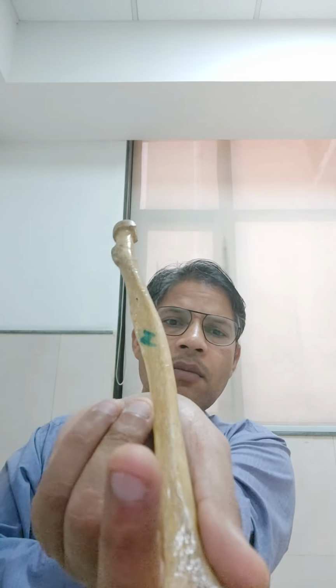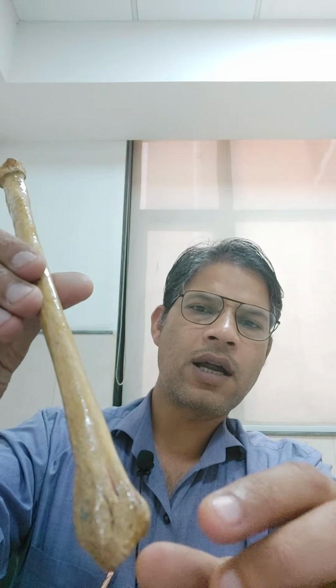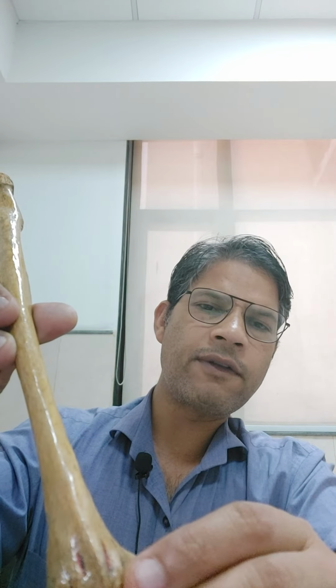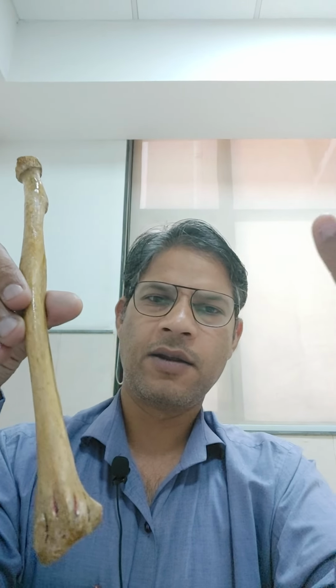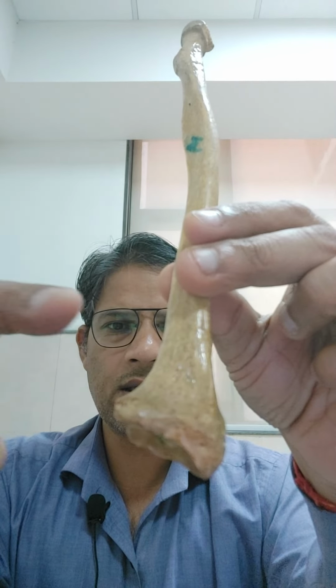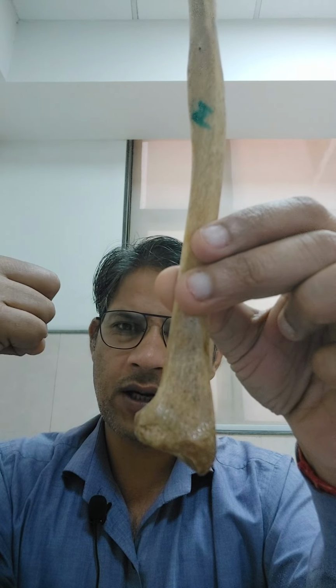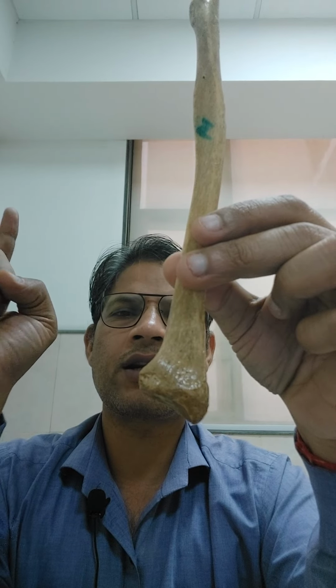One more thing, this is the styloid process, which should be directed laterally. If I am holding the bone like this in the arm, the styloid process is laterally directed. One more thing, there is the dorsal tubercle of Lister, which is posteriorly directed. If you look at this expanded part, we can see there is a concave part and a convex part. The convex part should be directed posteriorly and the concave part anteriorly. In such a way, we hold the bone in anatomical position.